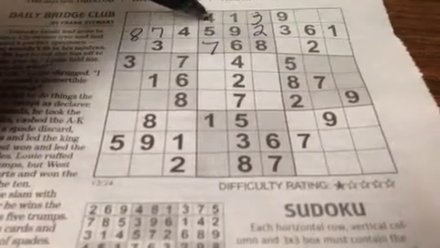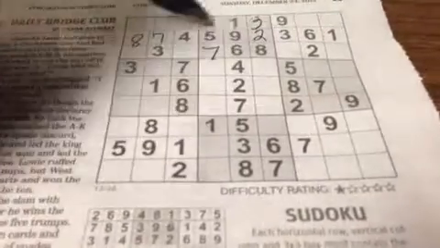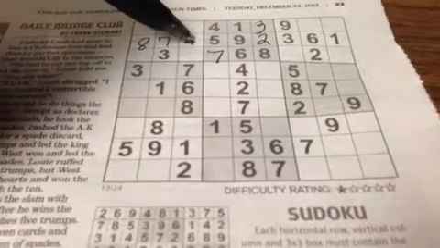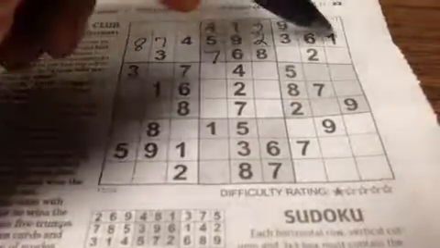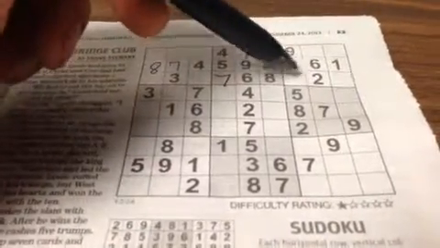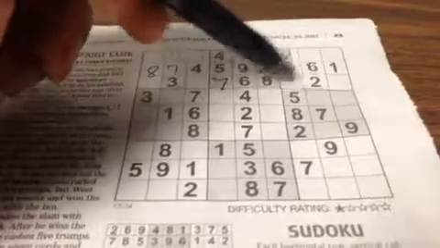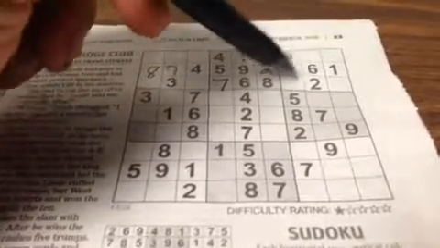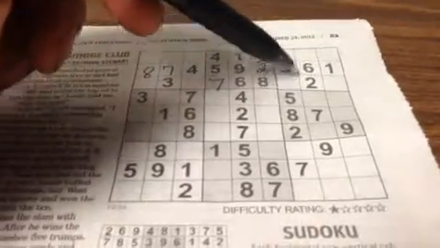If we take this 4, it covers that line, so I cannot put a 4 here or here. This 4 is already covered, so there's 2 spaces that a 4 can go. Unfortunately, I don't have enough information to tell me where that 4 will belong, so we're going to have to come back to this area.